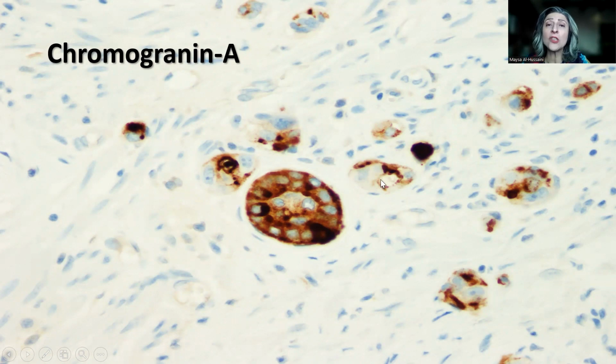And frequently actually with chromogranin, I always tell my residents that you have to go on high power magnification before saying whether chromogranin is positive or negative, because quite often it's actually like this one here, just a small intracytoplasmic dot positivity with the chromogranin. But in this tumor, it was a crisp positive staining.